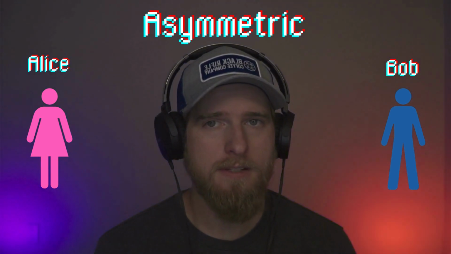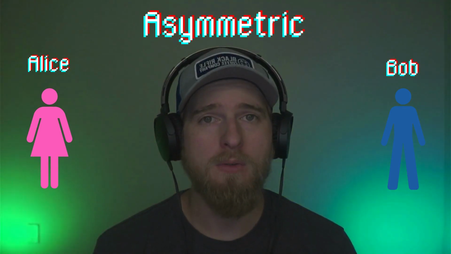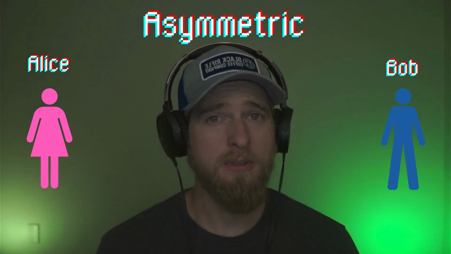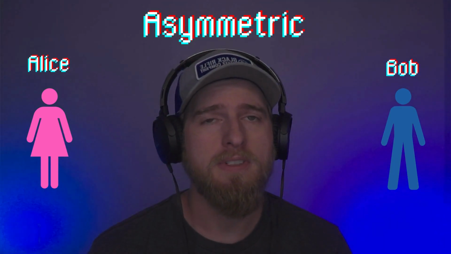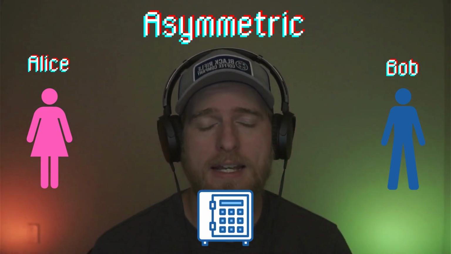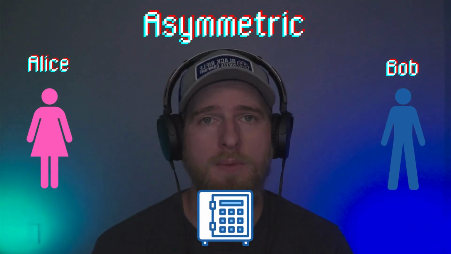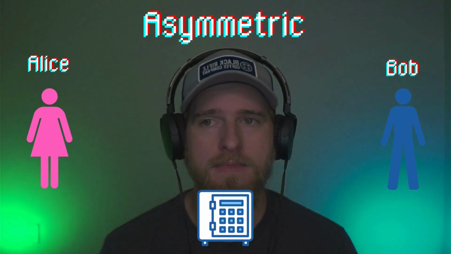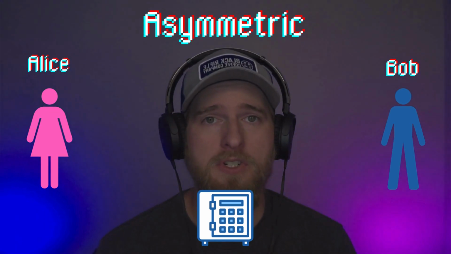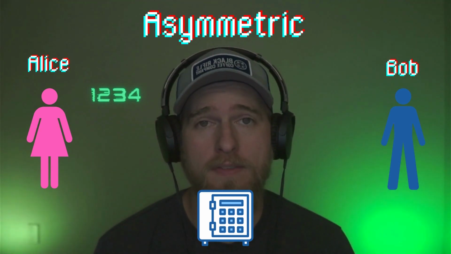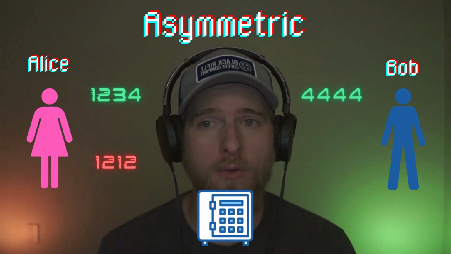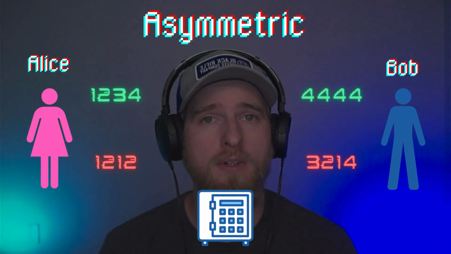Okay, let me give you one more simplified example in case you're still a bit confused on this. So let's use the example of writing physical letters. So Alice writes a letter to Bob, and she doesn't want the mailman to open her letter and read it along the way. So she gets a special type of safe to place the letter in while it's being sent. Now this special safe can be locked with one 4-digit combination and can be unlocked with a different 4-digit combination. So Alice has a public key, which is, let's say, 1234, and a private key of 1212. Bob has a public key of, we'll say 4444, and a private key of 3214.